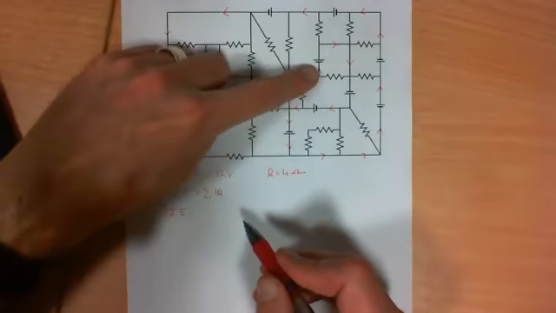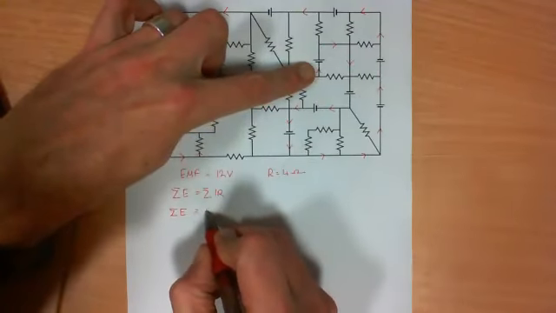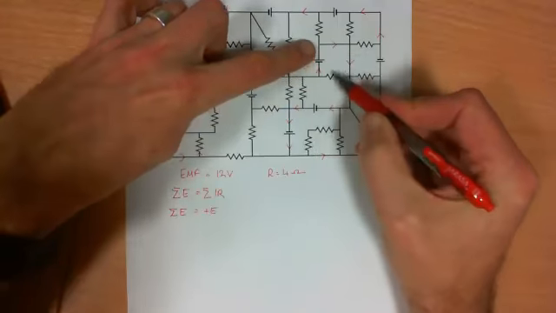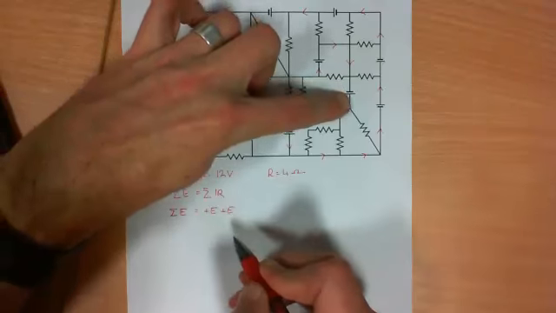where we encounter a cell, or we're going through it in the positive direction, so that's plus E. We're going down through another one in the positive direction.